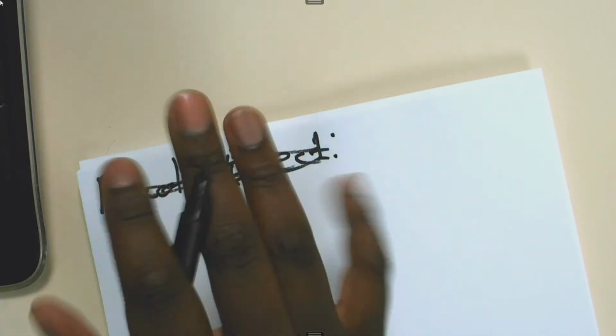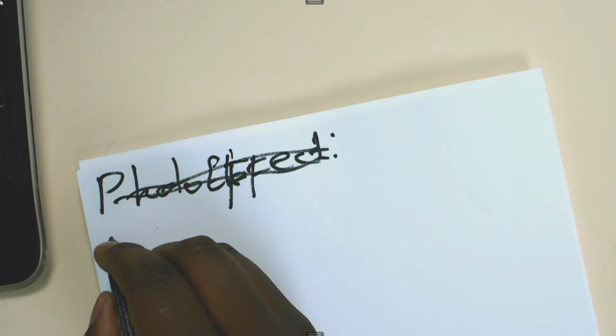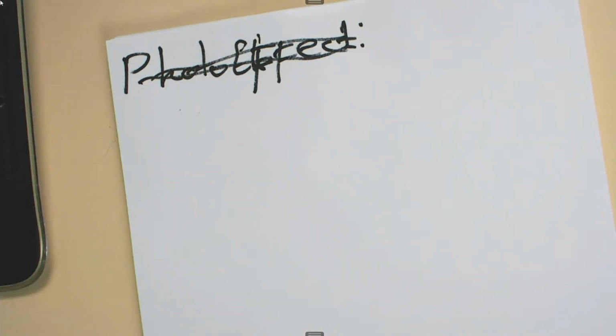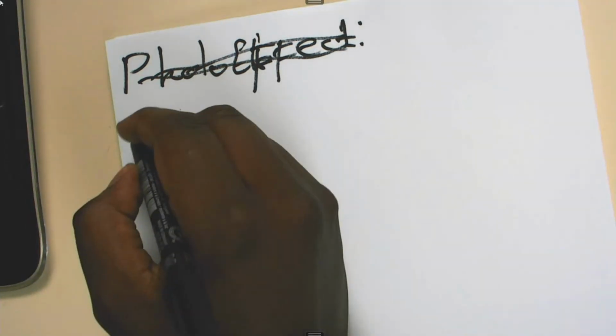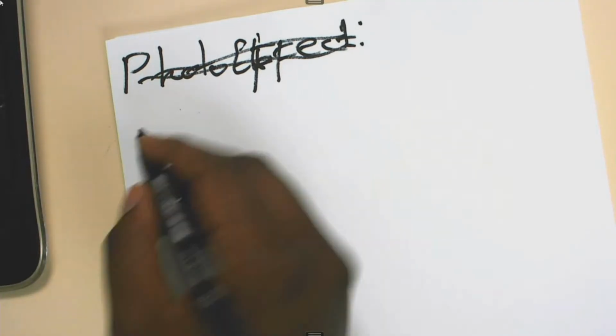That is basically what this topic involves. So we are going to explain how light or solar can be used to produce electricity. Let us start with the definition of the photoelectric effect.